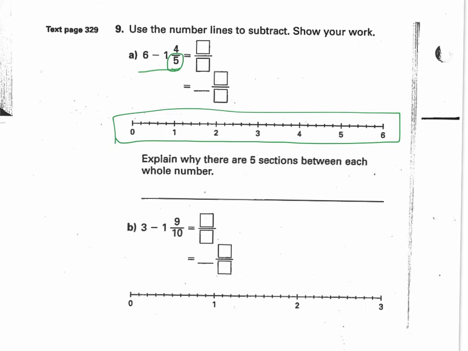If I'm going to take away one whole and then 4/5, 1, 2, 3, 4, what is left? 1, 2, 3, 4, and 1/5. There are 5 sections between each whole number because that is the denominator of the fraction.